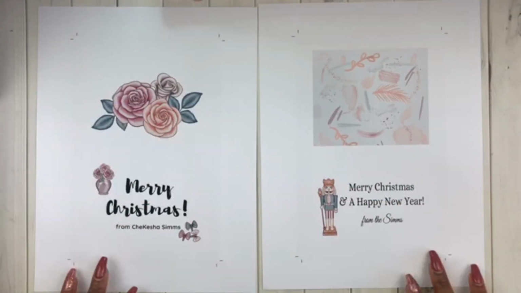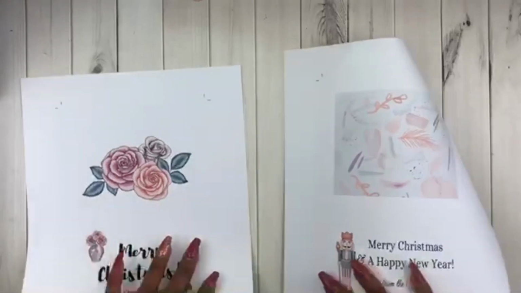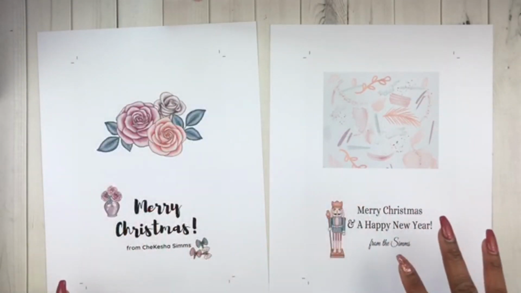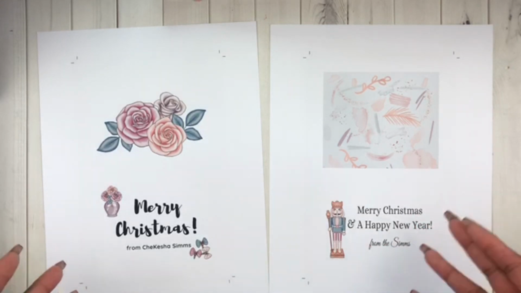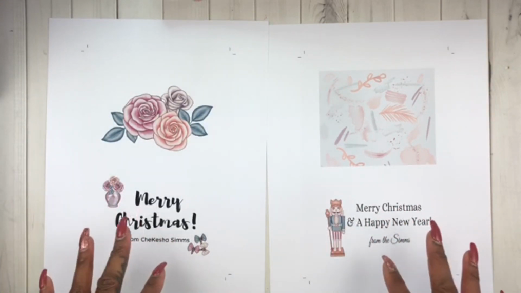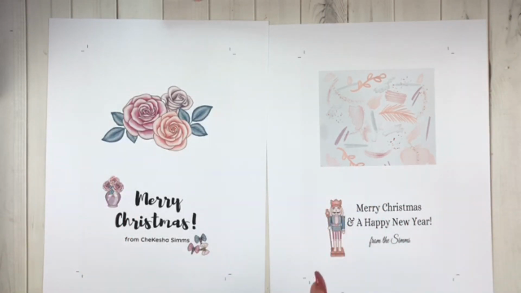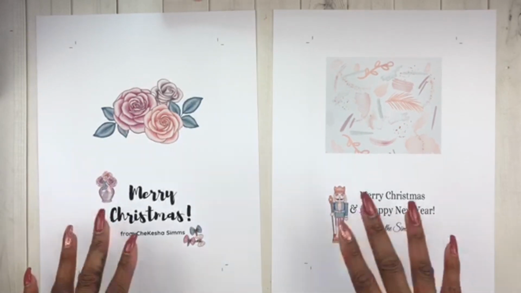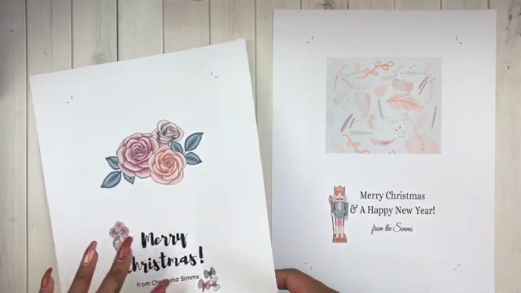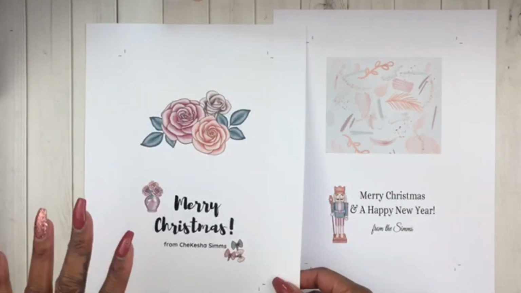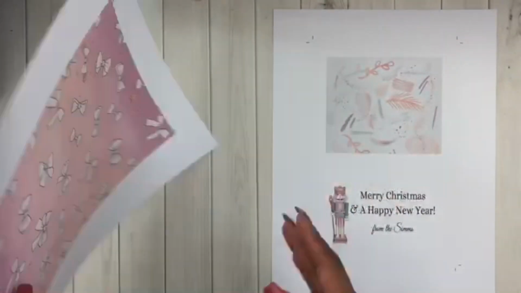All right, so now that you've seen how I created the images on Canva and how I printed using my HP printer, now I'm going to show you how I create the greeting card. Like I said in the printer portion, if you don't have a printer that prints on both sides and you have to do it manually, make sure you print one side first and then feed it back through so you can print the back side.